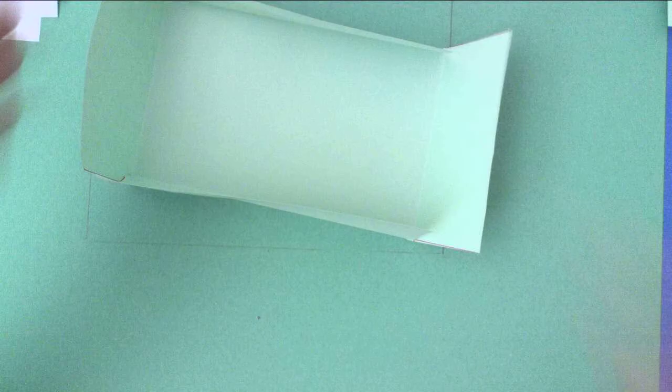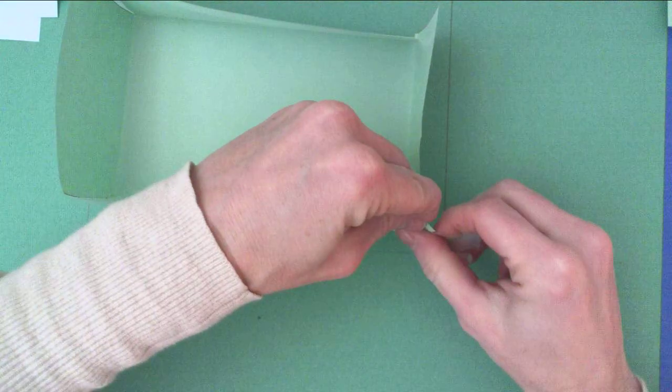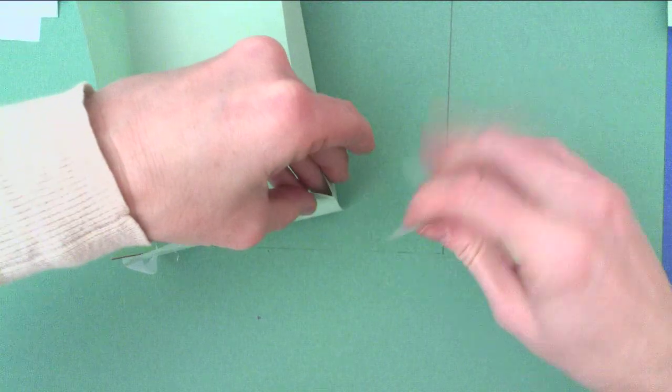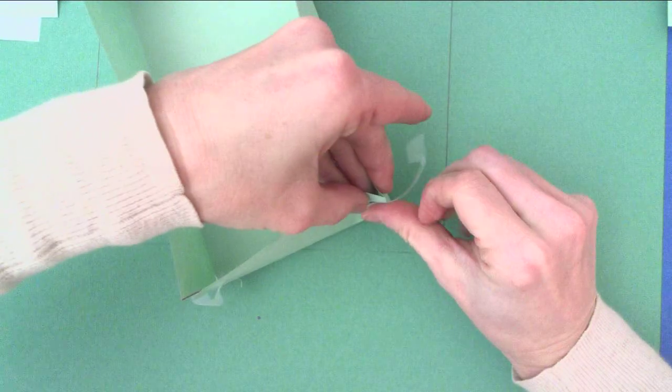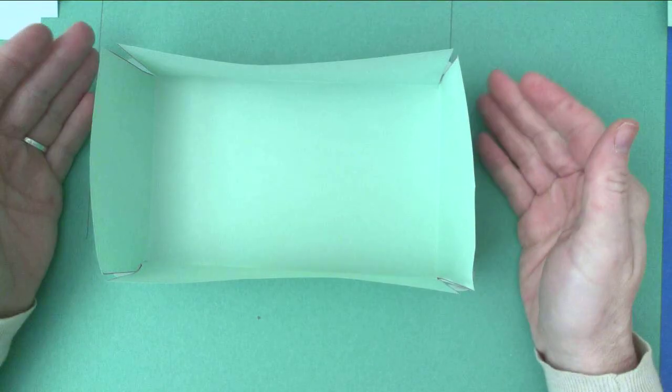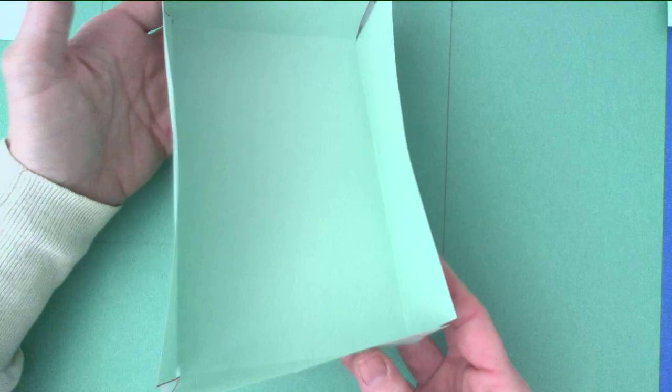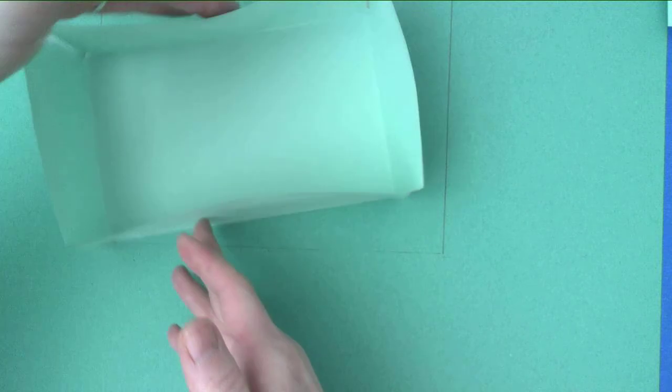It's getting there. My tape has stuck itself to the desk. Okay, we'll tape that together. And finally, the last side, we'll tape this together. And you've got yourself a box. So there it is. Not very nice, but you get the gist here. So I just cut those corners, folded up the sides, taped the box together.